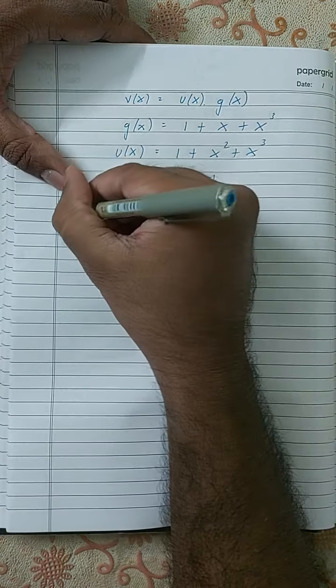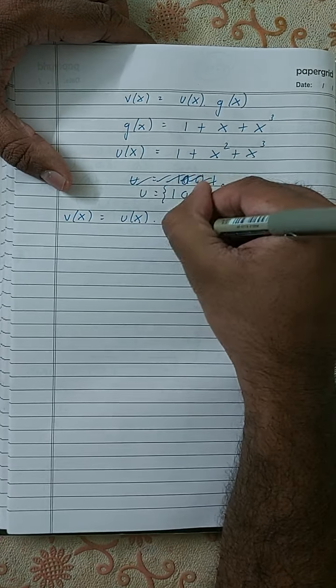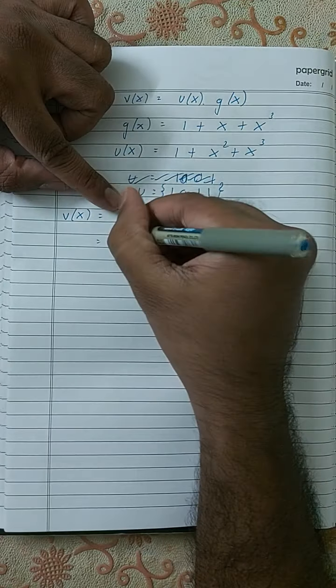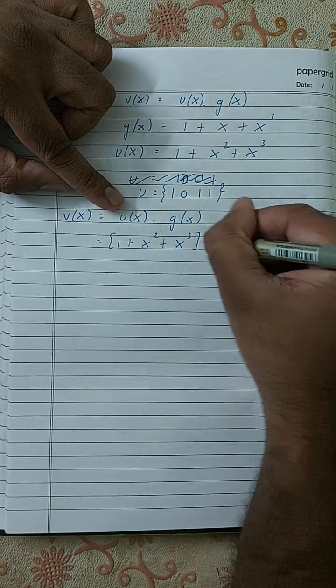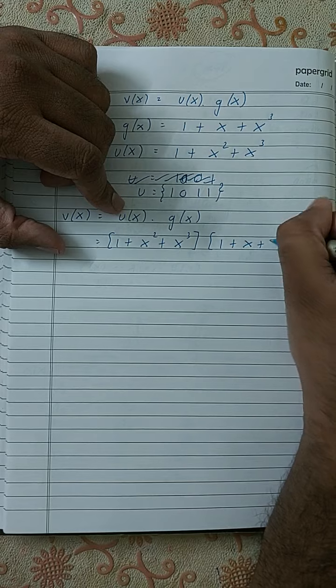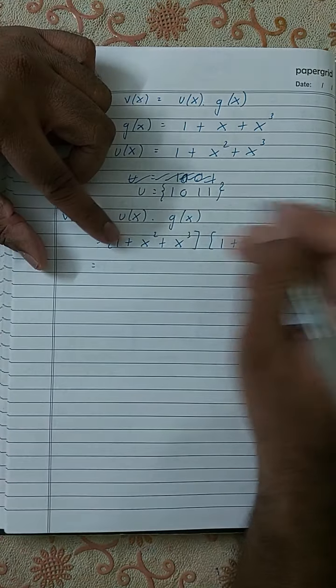What will I get? Let me see. That is v of x is equal to u of x into g of x, right? Or in other words, what is u of x? 1 plus x square plus x cube. And what is g of x? 1 plus x cube.